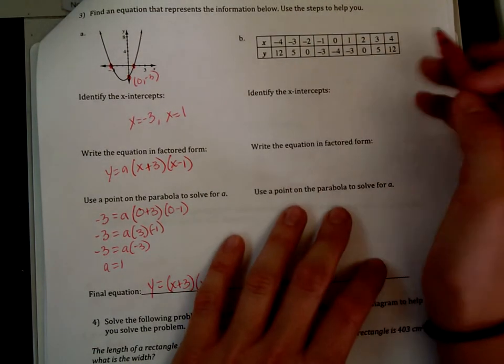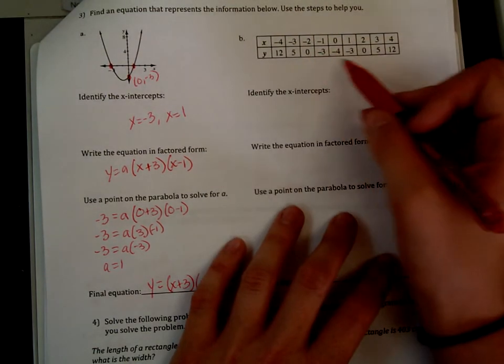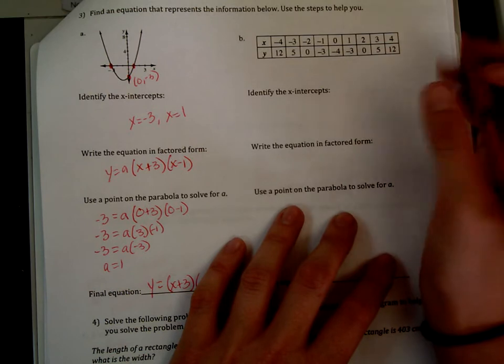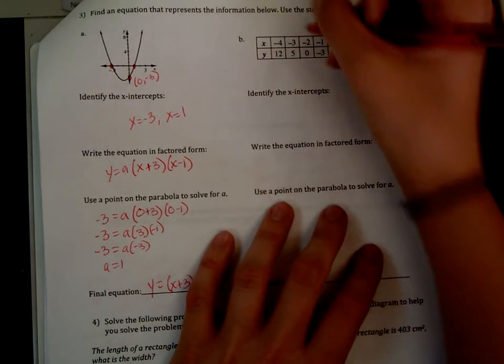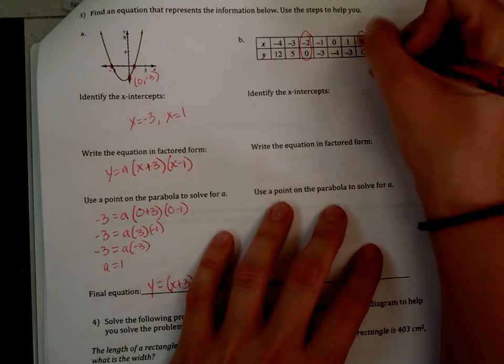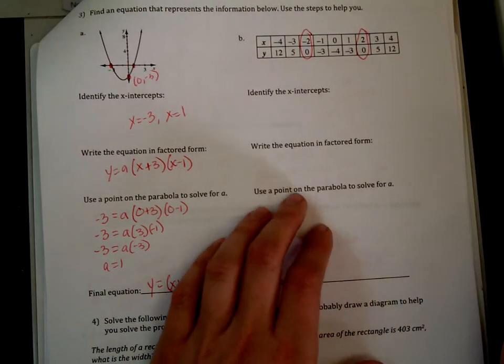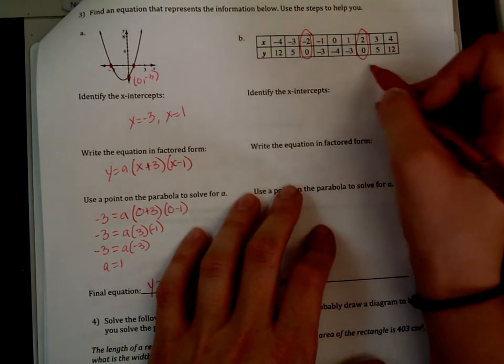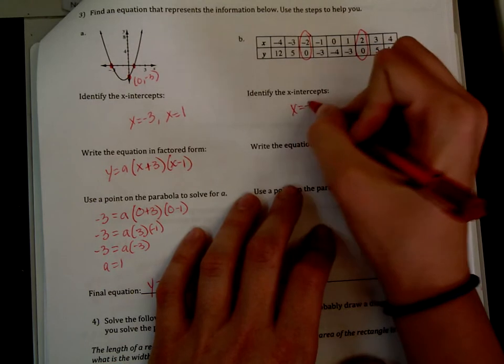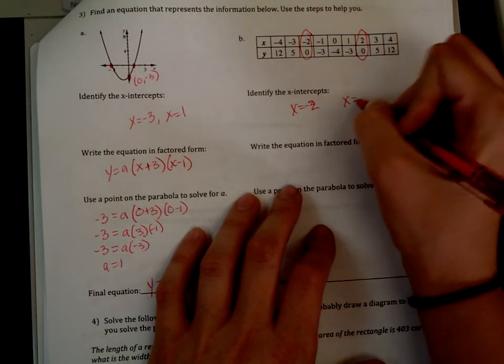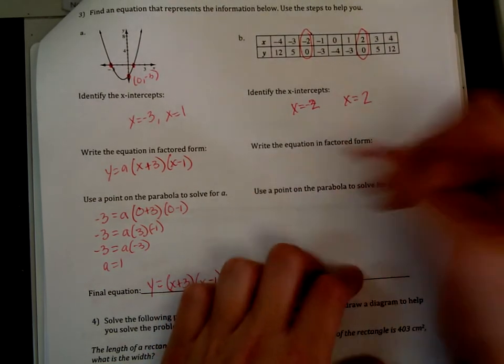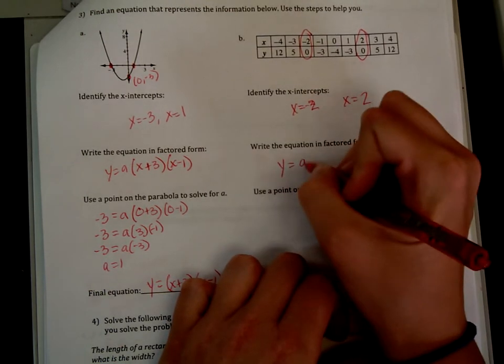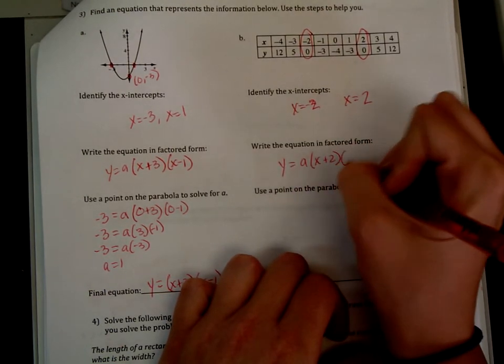For this table, I'll identify the x-intercepts. That's when y equals 0. So that's right here and right there. So x equals -2 and x equals +2. So the factored form equation is y equals a times x plus 2 times x minus 2.